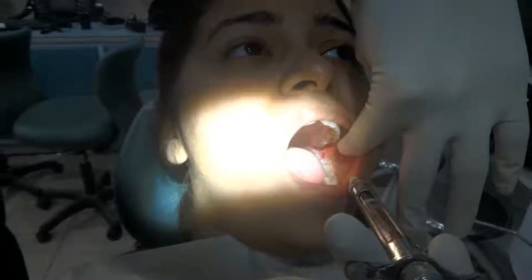Now long buccal anesthesia is being injected.